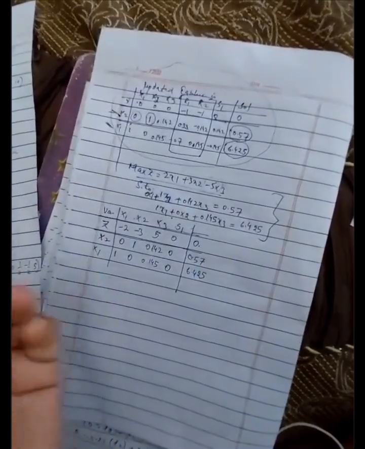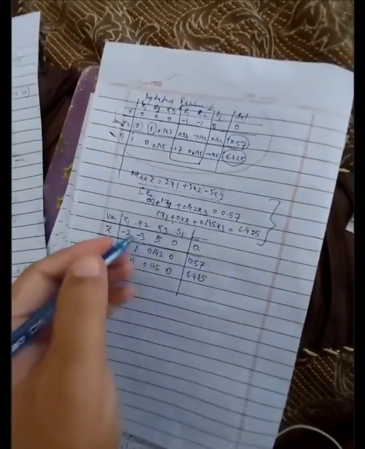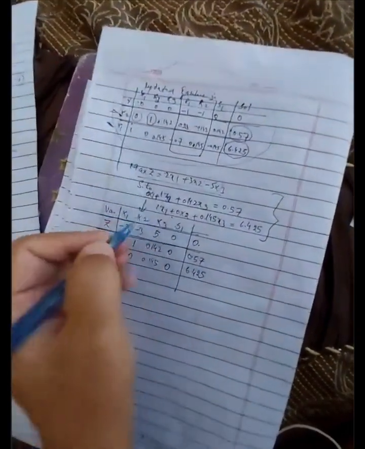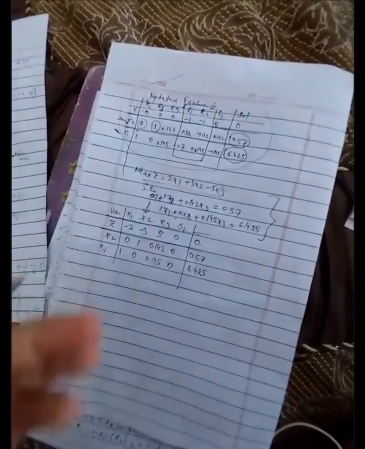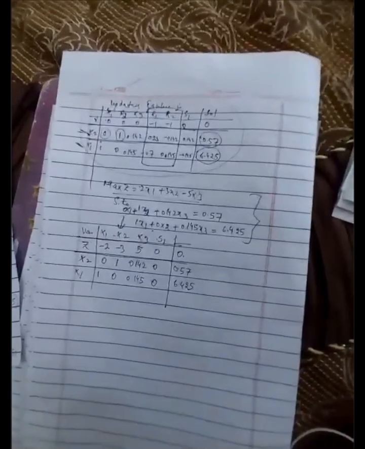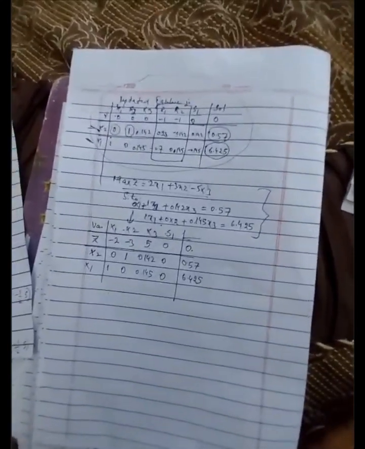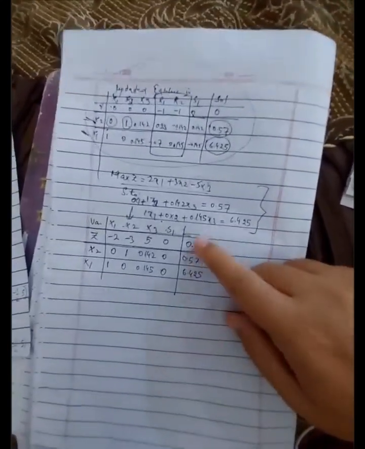Now it is maximized. Yes, this is now maximization. So for the maximization, this x2 will be the entering variable, and you can do the procedure and go for the optimal solution. It will be maximized.